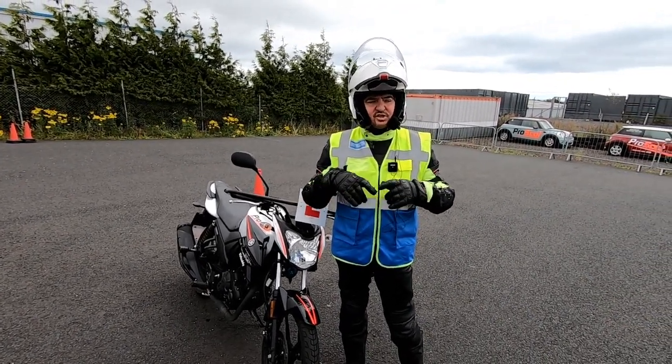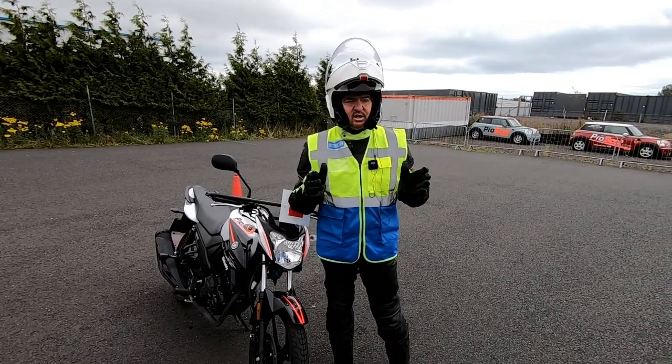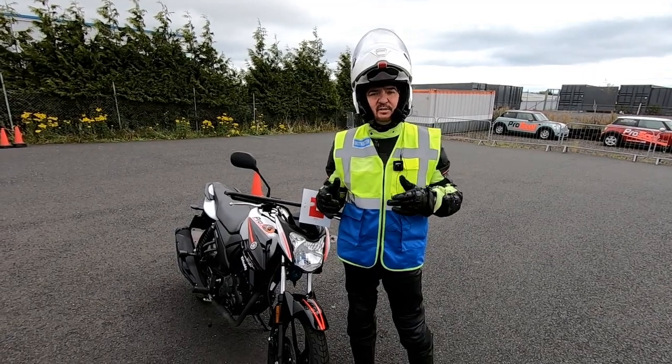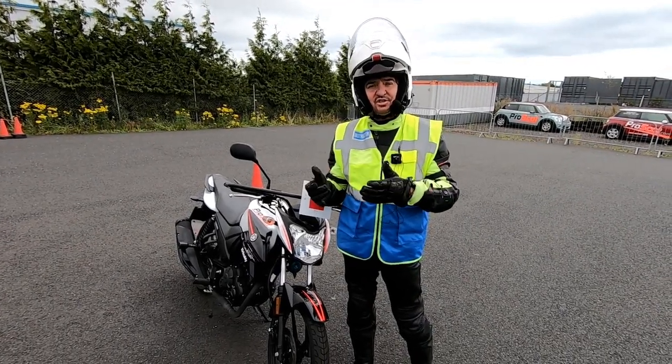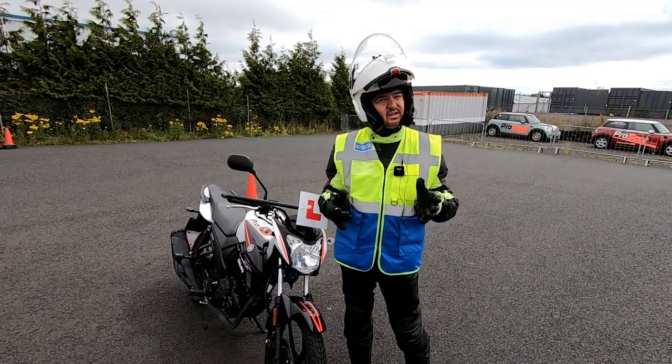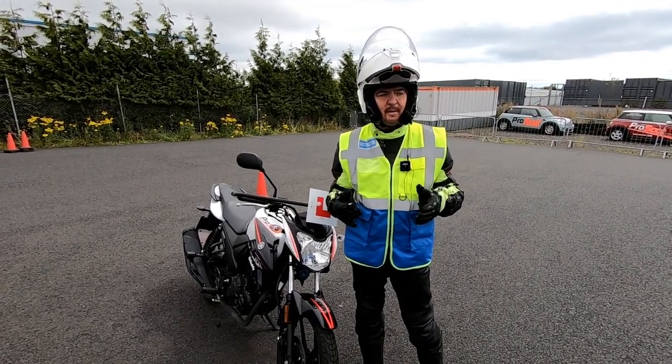So these riders are challenged to a higher standard on the CBT because they're going to be making the transition straight to a larger bike. And at the end of the CBT, we need to make sure that they can make that transition to the larger bike and not have to spend additional time on the 125. So that's really the difference between our full course and our short course.